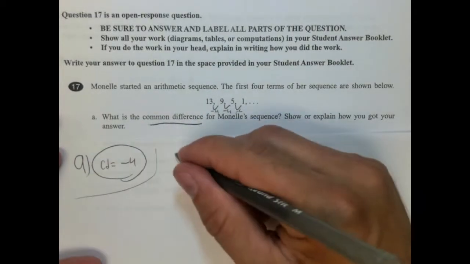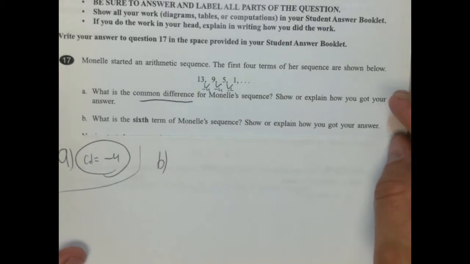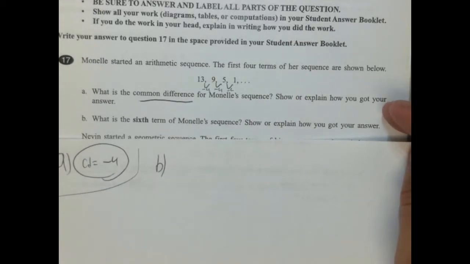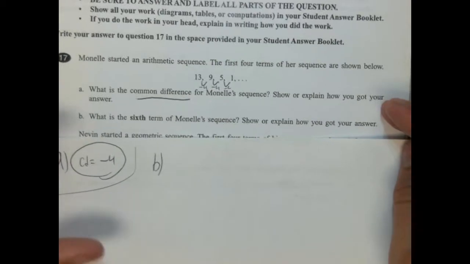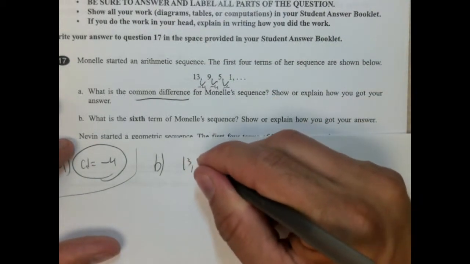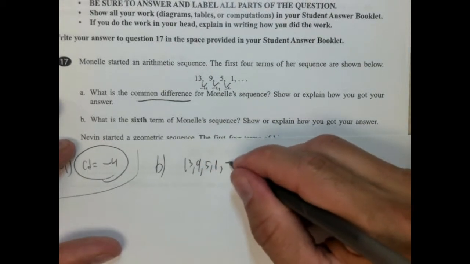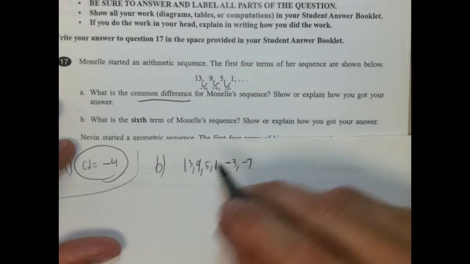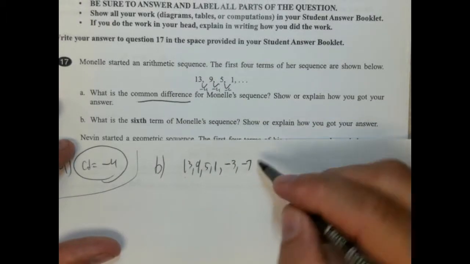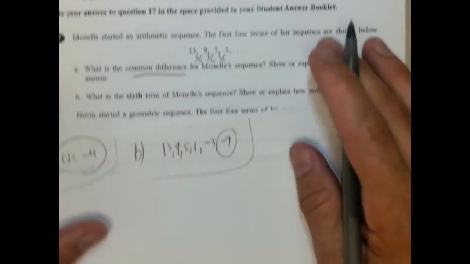B. What is the sixth term in Manila's sequence? Show how you got your answer. There's a few ways you could do it. You can use a formula, but you don't really need to because they already give you 4 of them, so you just need to find 2 more. So 13, 9, 5, 1. We're decreasing by 4 each time, so this would be -3, and this would be -7. 1, 2, 3, 4, 5, 6 is the sixth term. You could show that by just subtracting.